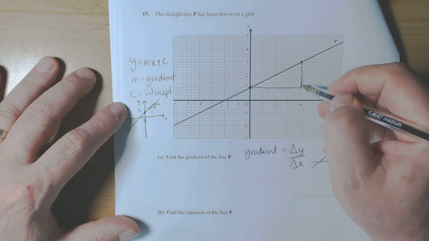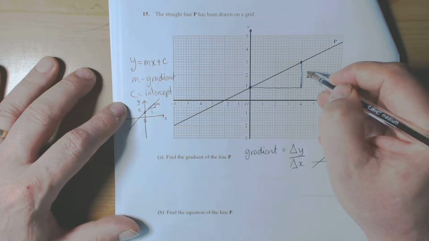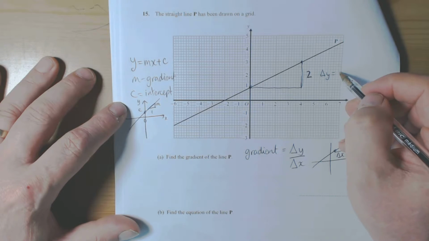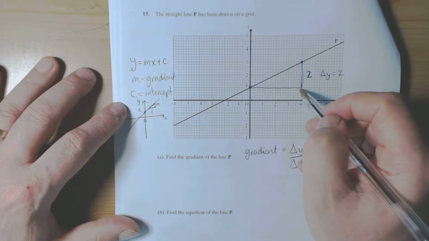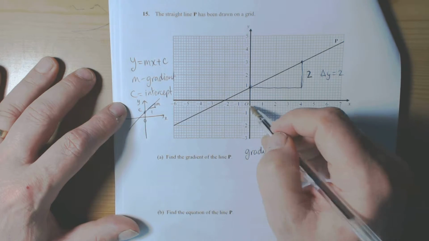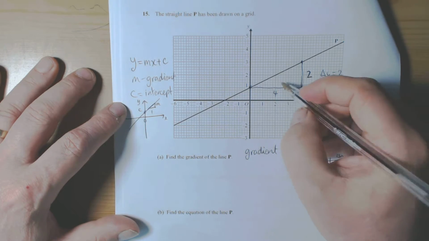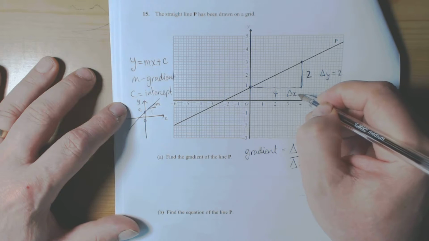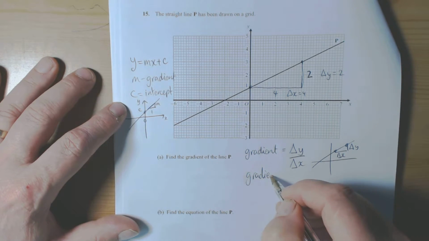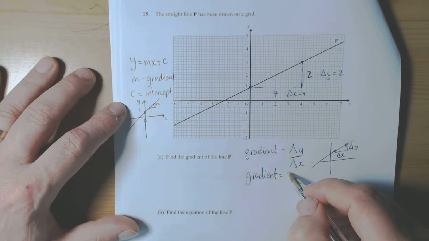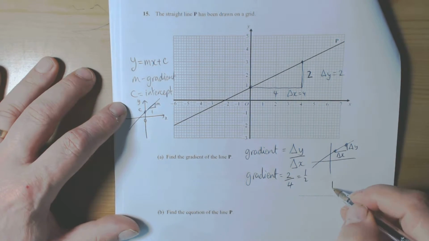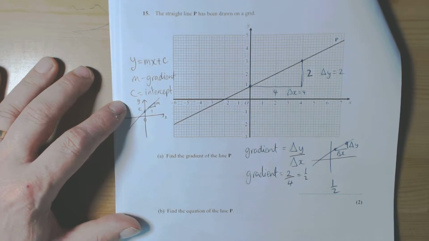So we've gone from 3 down to 1, so that's a change of 2. So delta y, the change in the y coordinates, is worth 2. And going along here is a change in the x coordinates. Well, we've gone from 4 down to 0, so that's a change of 4. And so delta x is equal to 4. So the gradient is equal to 2 over 4, which is 1/2. So the gradient is worth 1/2.